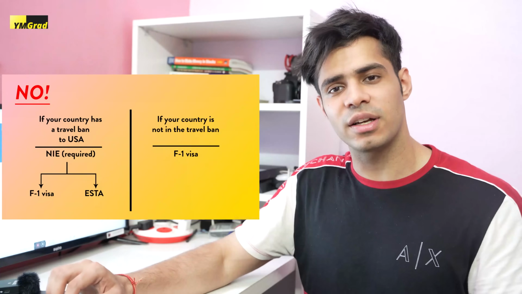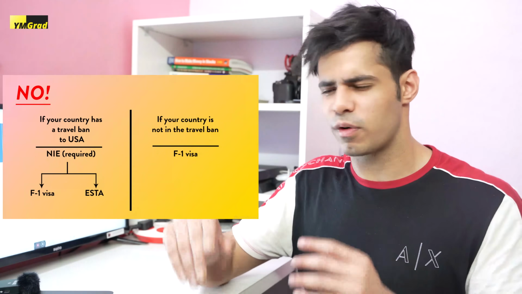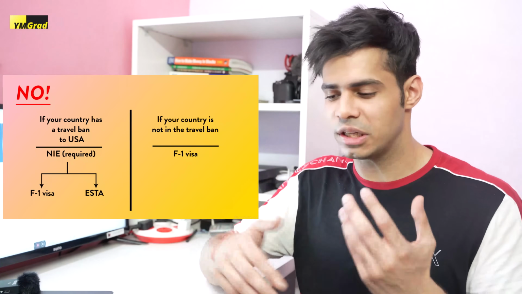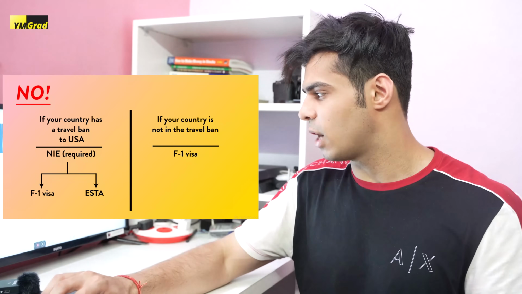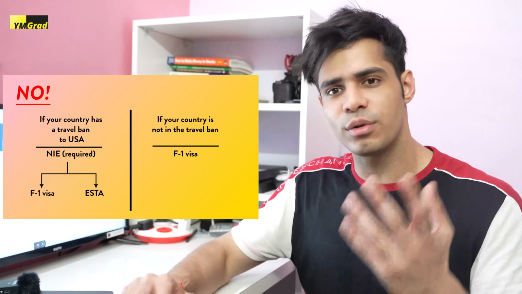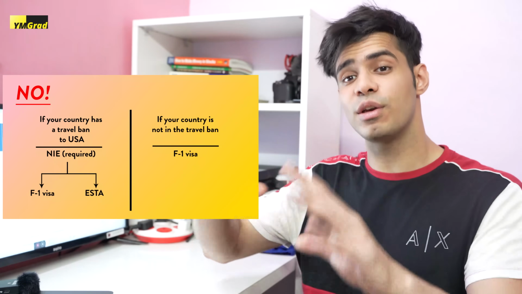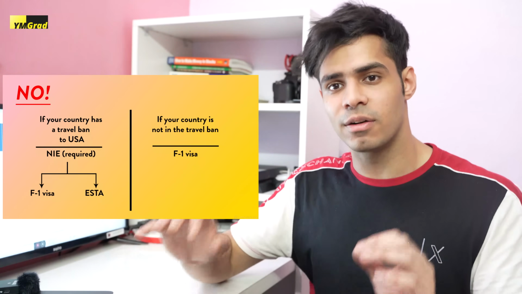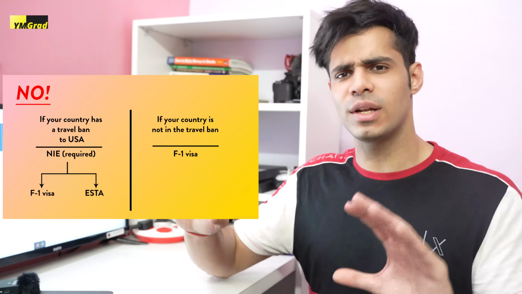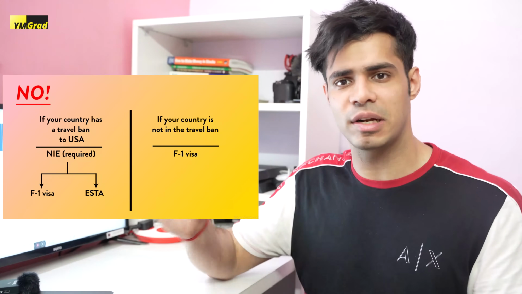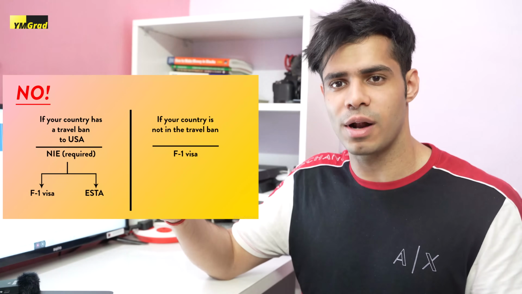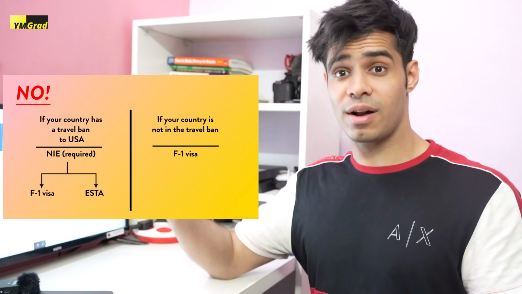Coming back to the chart, if your country does not have a ban, and a lot of people from Nepal, Bangladesh, other countries actually messaged me telling me that, look, we're not eligible for an NIE. What do we do? Our country is not listed over here. Well, you don't need to worry, because you don't need an NIE to begin with. You don't need to be an exception, because traveling from your country to the US is not banned, right? If travel is not banned, then you don't really have to have an NIE, because it doesn't really make sense, right? You don't need to be an exception to travel. You can be a regular person and you can travel, right?